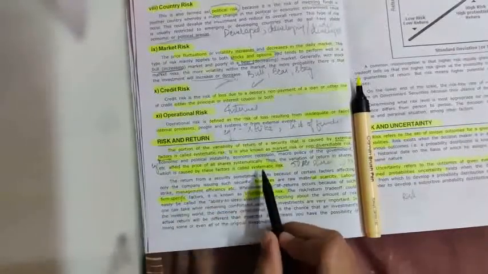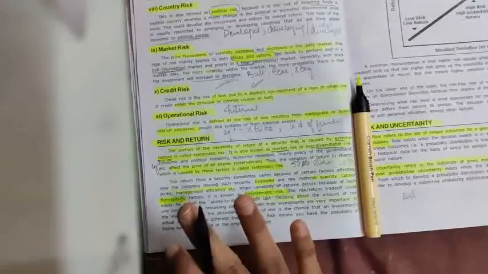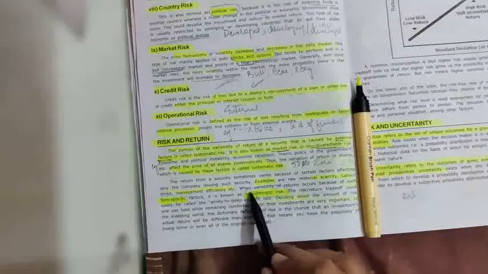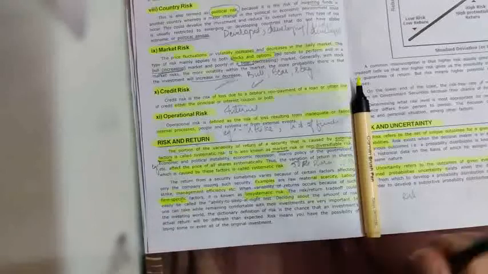Whereas systematic risk is external, and external factors cannot be controlled. It is something which is uncertain. But unsystematic risk, the factors are internal, so it can be controlled.